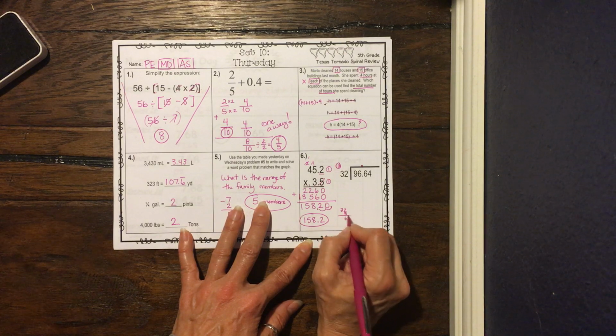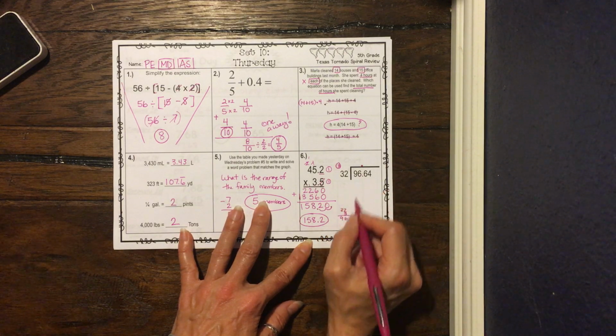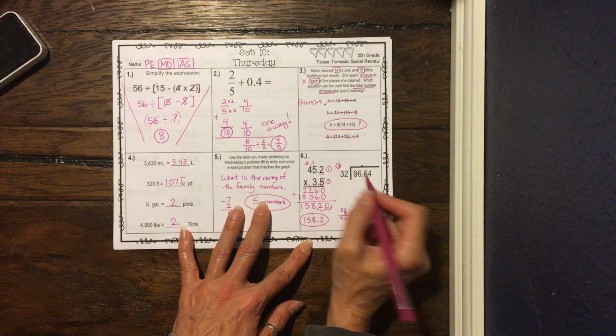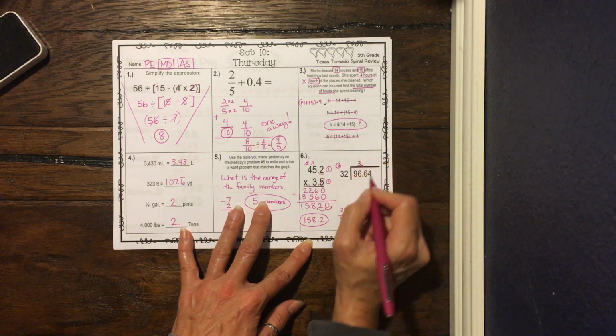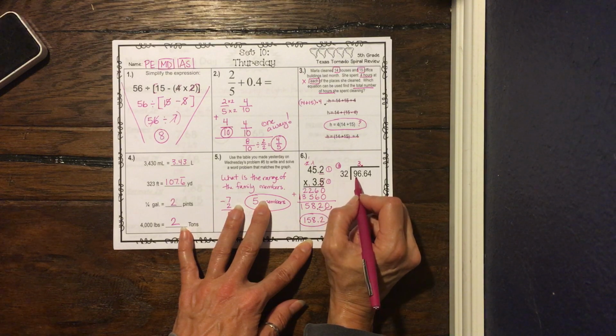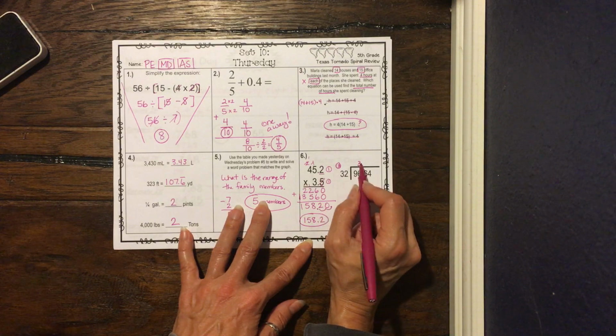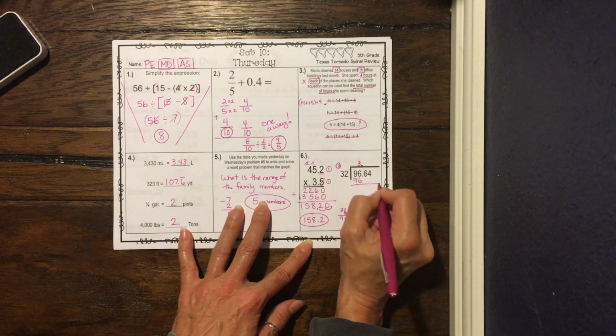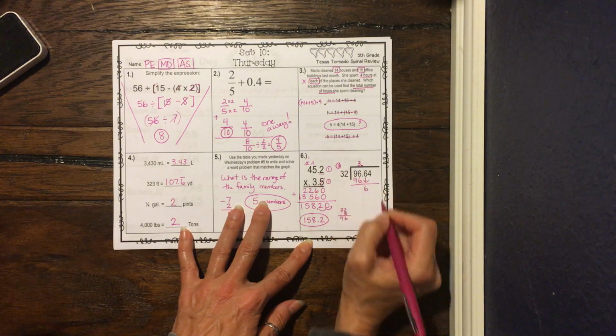3 times 2 is 6. 3 times 3 is 9. That gave us exactly 96, so 3 is exactly what we needed. Remember, I put that 3 above the 6, not above the 9, because 32 does not go into 9. It goes into 96. Well, that actually gave us 96. So we're going to bring down our next number.